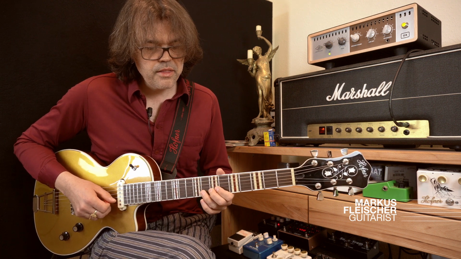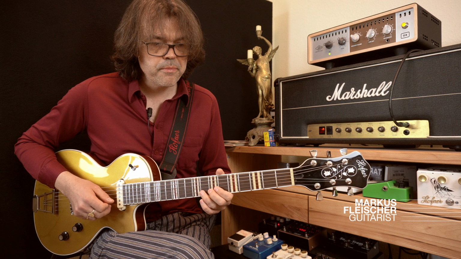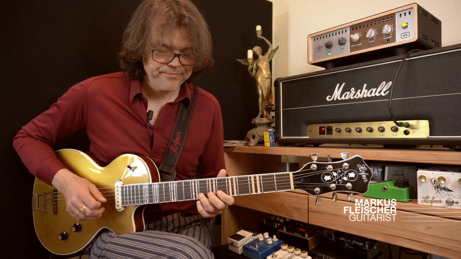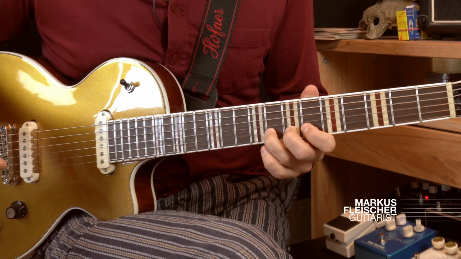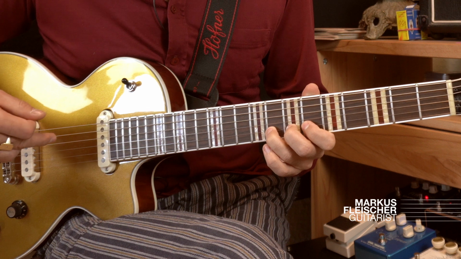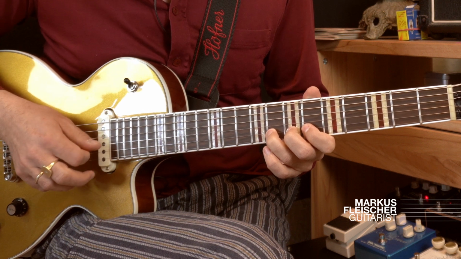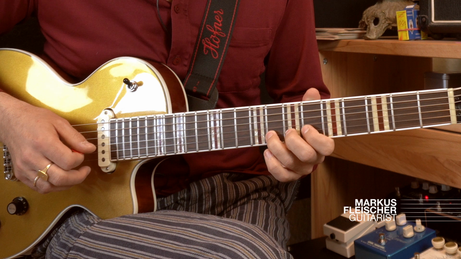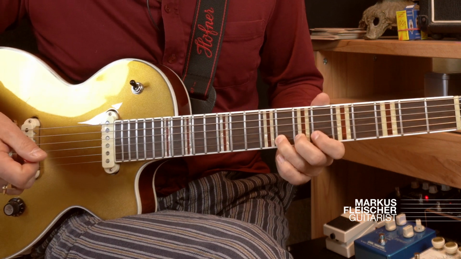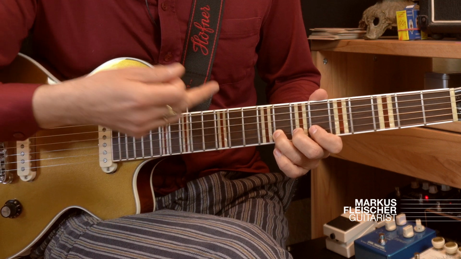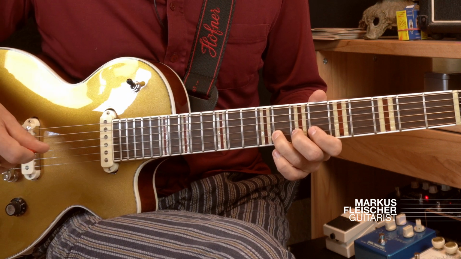And then there's a problem with dampening the rest of the strings. Let me show you what happens if you do not dampen the strings. You bend up and you release the bend, and then you hear this G string, because you were touching the G string, and then you go down and the G string makes a noise.